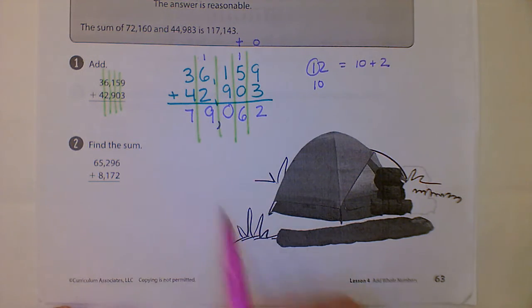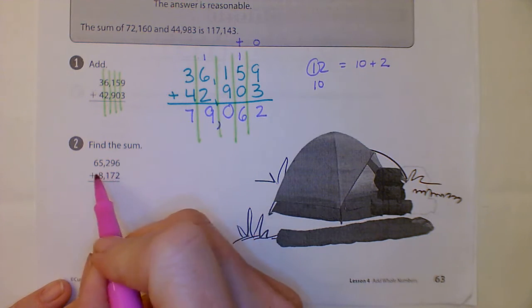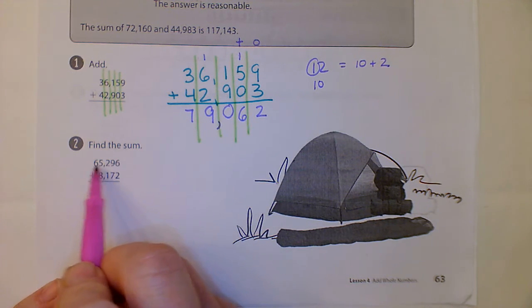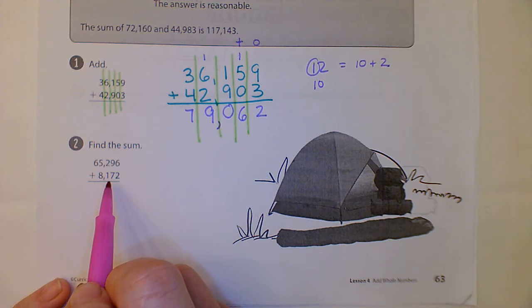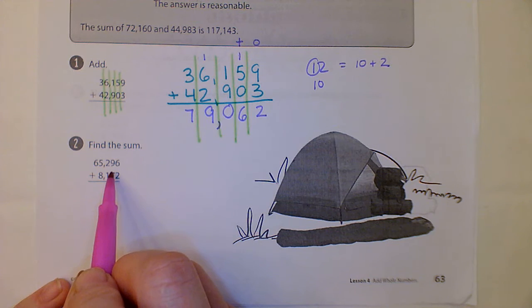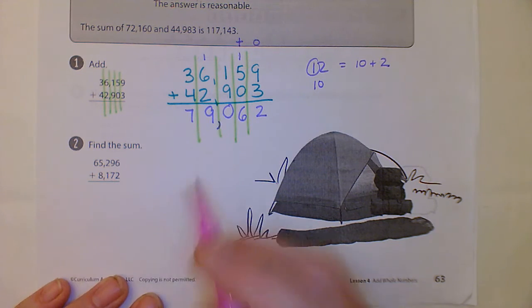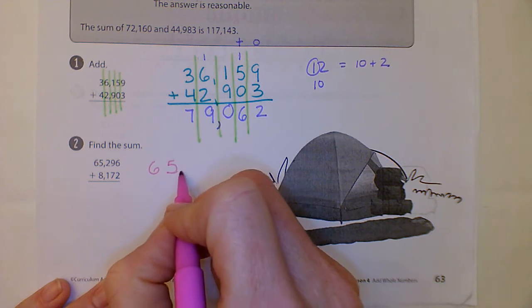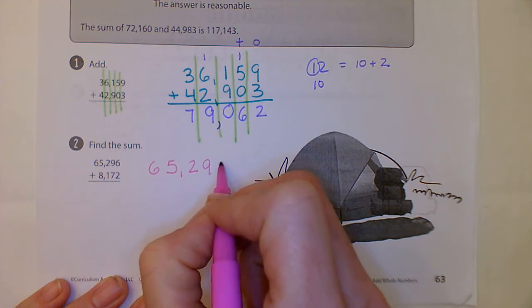We do not have to look for reasonableness. We're just allowed to do it. Now, I want you to notice that in this number, it goes to the 10,000s. There are 5 digits. In this number, there's only 4 digits. Do you notice how the 1s are lined up and the 10s are lined up and the commas are lined up? Make sure you do that, and that you're watching for mistakes like that.